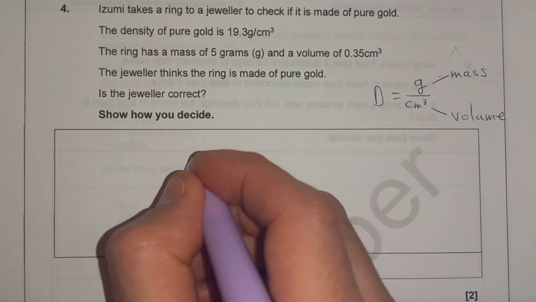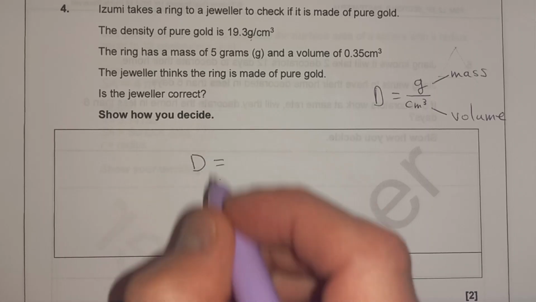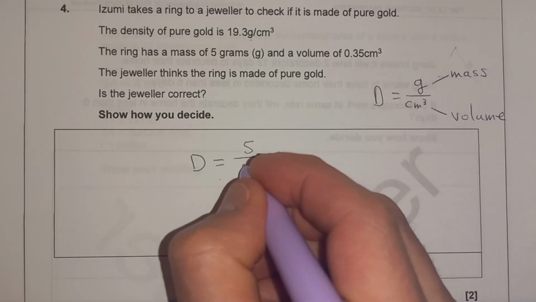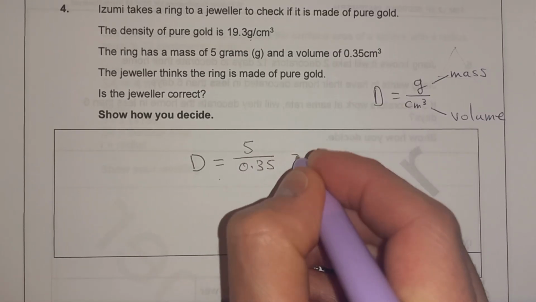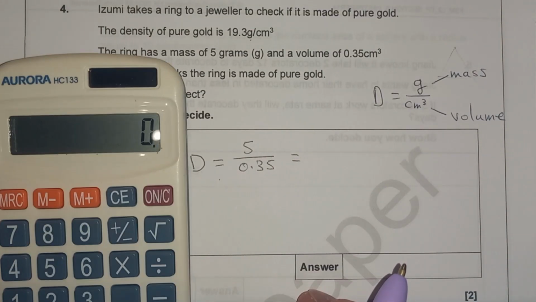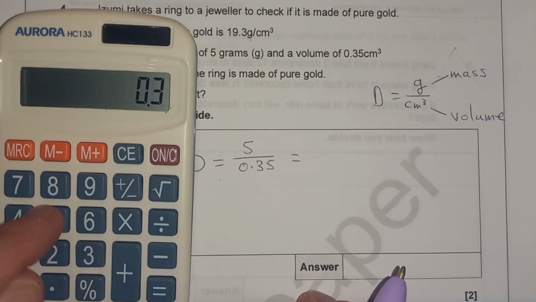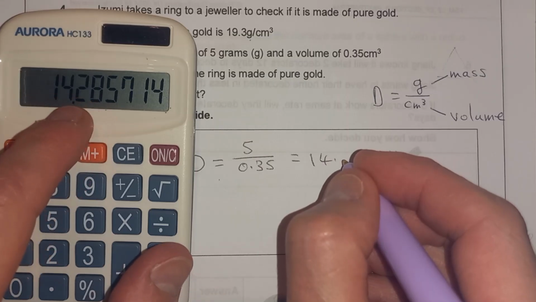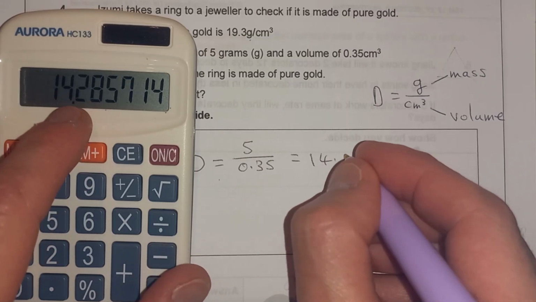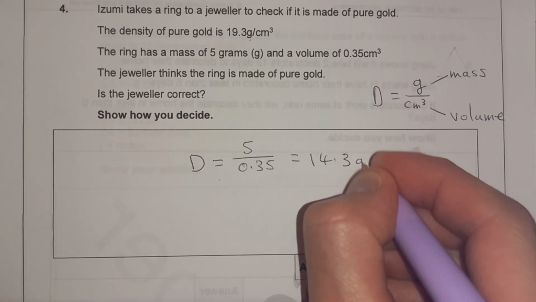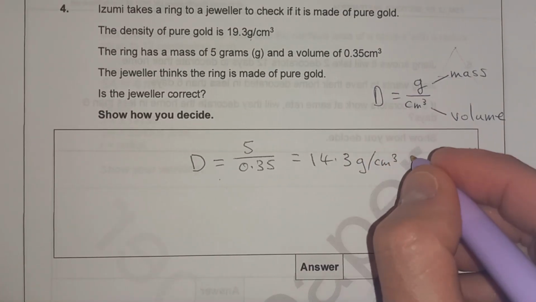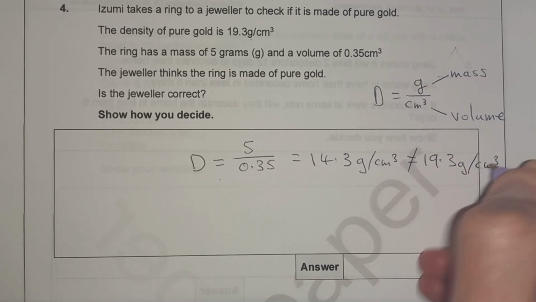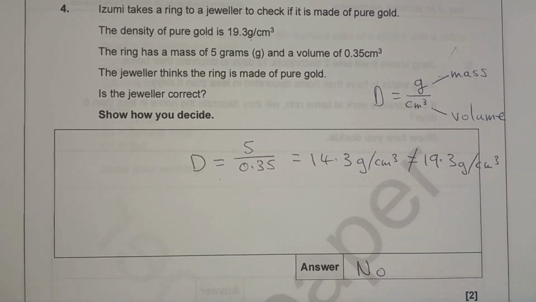So we can say that the density for this ring is the mass, which is 5 grams, divided by the volume, which is 0.35. And if we use our calculator, we get 14 point, let's do one decimal place, so 14.2, but this is more than 5, so round it up to 14.3 grams per centimetre cubed. Well, that is not equal to 19.3 grams per centimetre cubed. So is the jeweller correct? No, they're not.